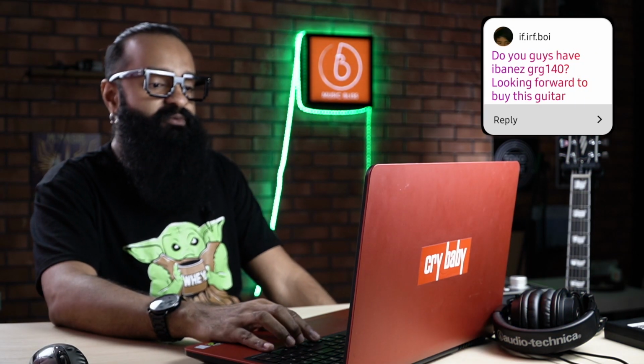Do you guys have the Ibanez GRG 140? Looking forward to buy this. We currently do not have it in stock, but contact our sales hotline and we should be able to help you out with that.